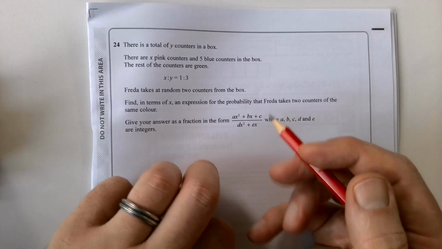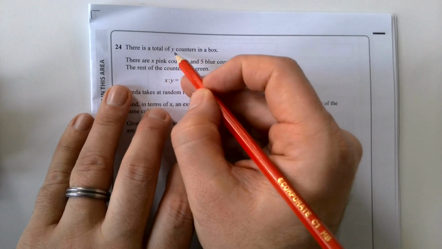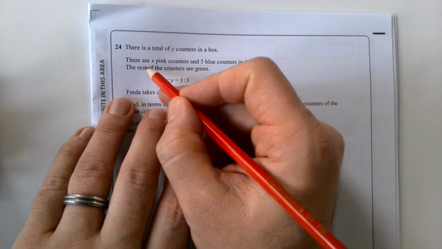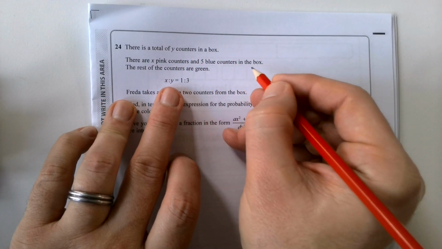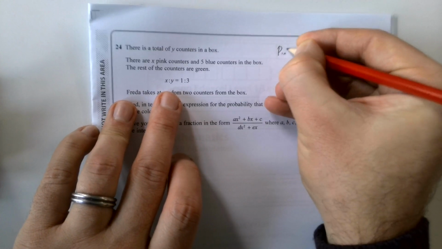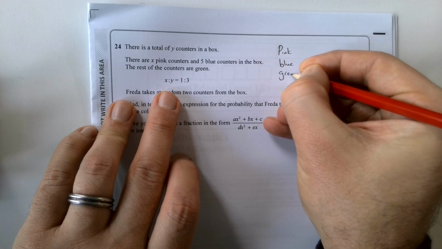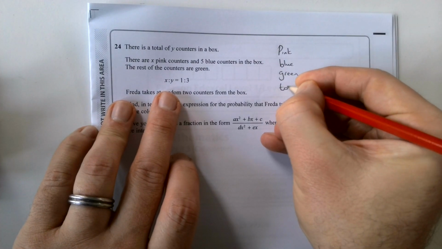Okay, so we're on the last question of paper 3H. There are a total of Y counters in a box. There are X pink counters, 5 blue counters, and the rest of the counters are green. So I've got pink, I've got blue, and I've got green, and then I'm going to work out the total number of counters as well.